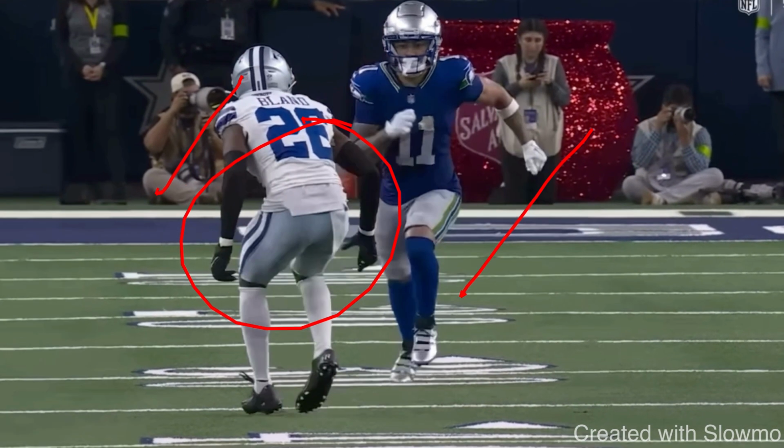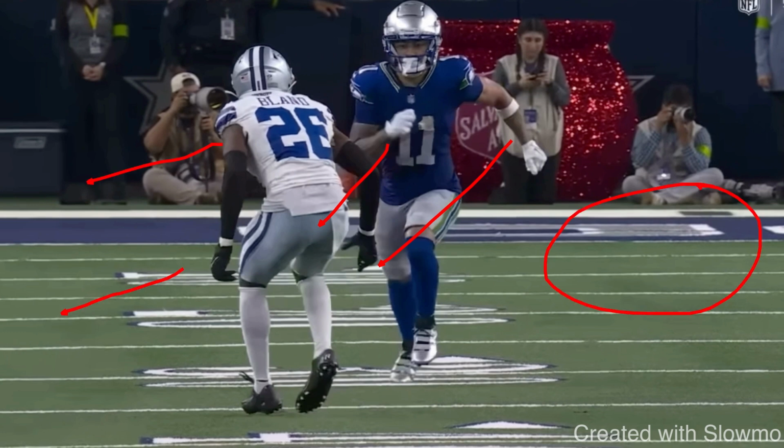So what that's going to do is, the DB's lined up outside leverage for a reason. He wants to protect the outside, and he doesn't want the wide receiver to go to the outside. So if I angle my route to the outside, that is the best way to get him to move. And when he widens, that creates a bigger window to the inside for me to run my inside breaking route, whether that's a dig, a curl, a post, or a post curl.